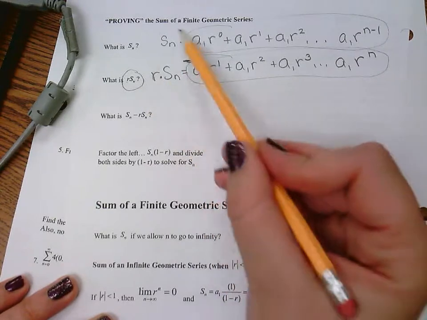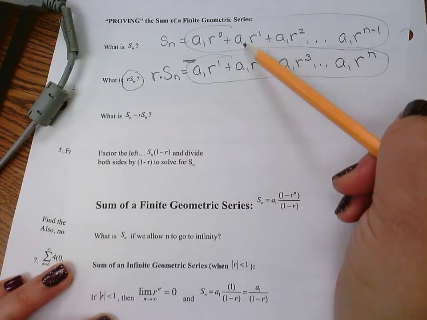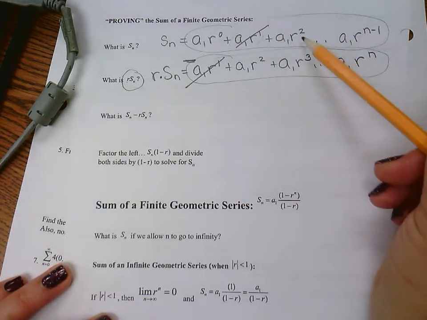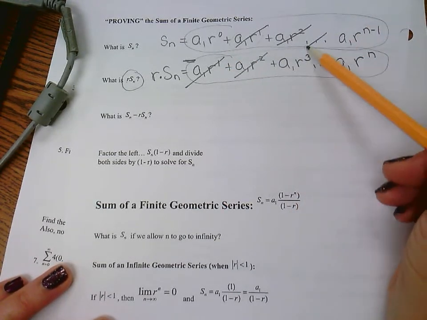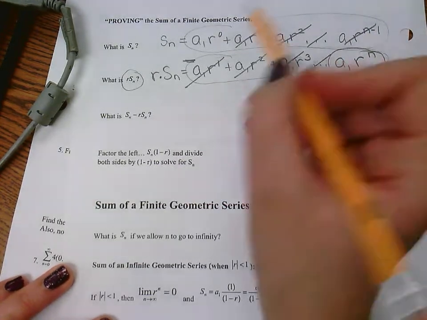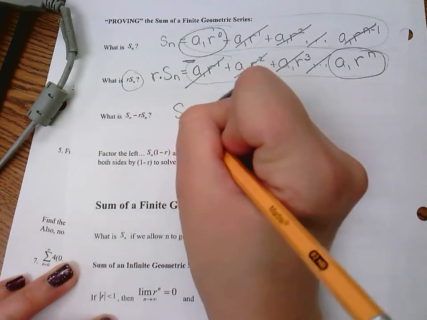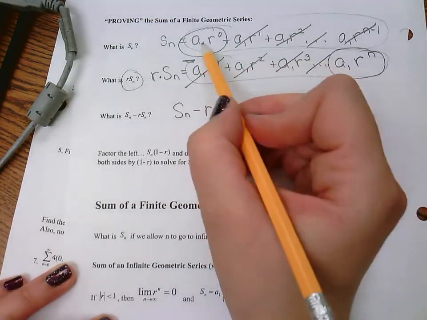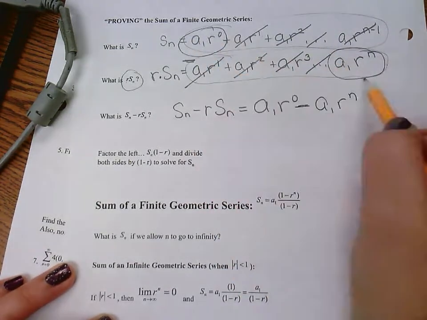So S sub n minus r S sub n. Well, almost every term is going to cancel, right? A sub 1 r to the first minus a sub 1 r to the first. A sub 1 r squared minus a sub 1 r squared. And so on, right? So even these will cancel. There will be an n minus 1 term. This will not cancel, and this will not cancel. So S sub n minus r times S sub n is a sub 1 r to the 0 power minus a sub 1 r to the nth power.